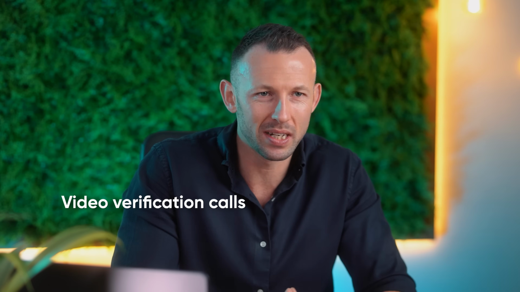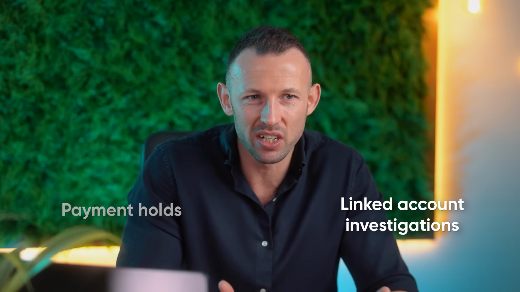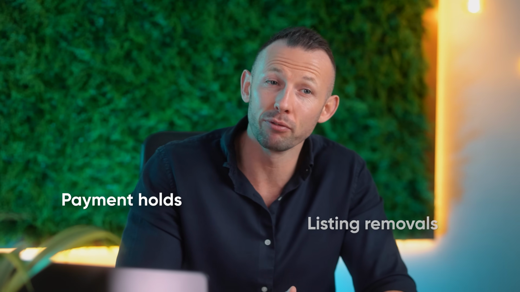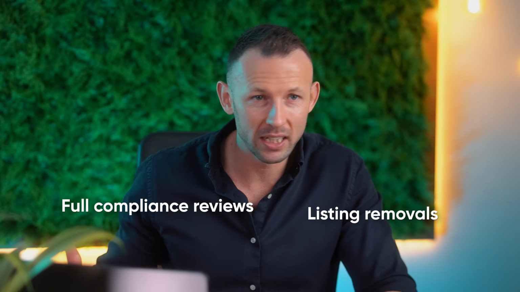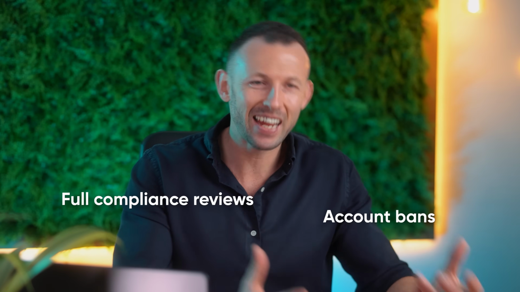Now, once that happens, accounts stop being independent. One account's risk affects the others. That's why sellers suddenly face video verification calls, linked account investigations, payment holds, listing removals, full compliance reviews, and account bans. And most people never realize the cause. They think it's policy, but usually it's the account infrastructure.